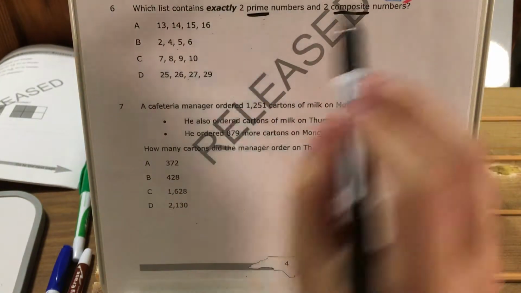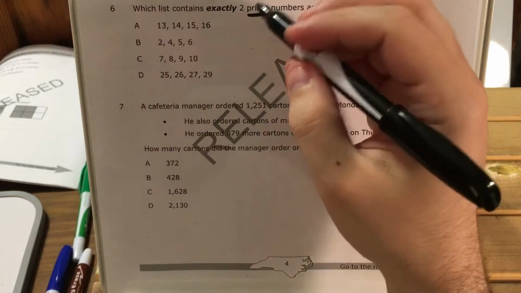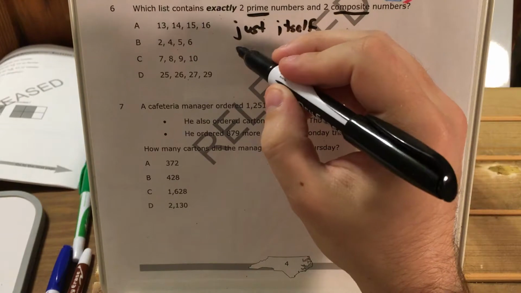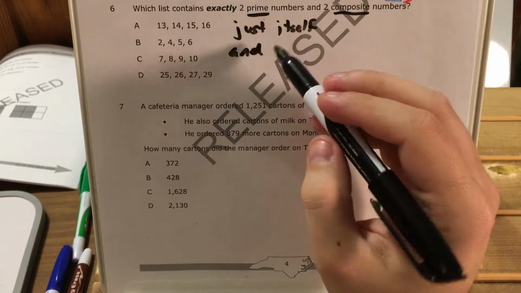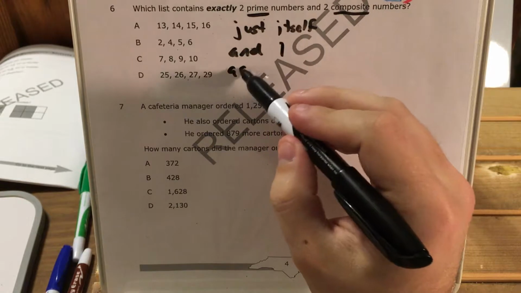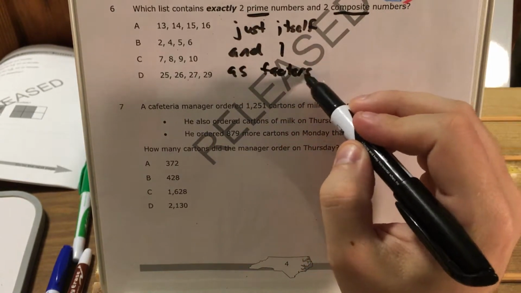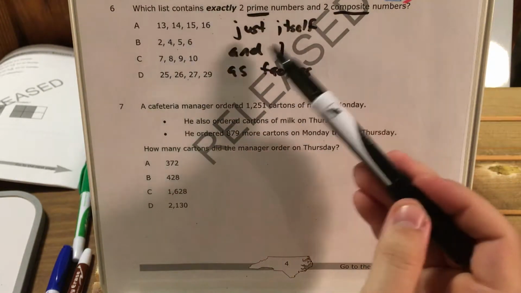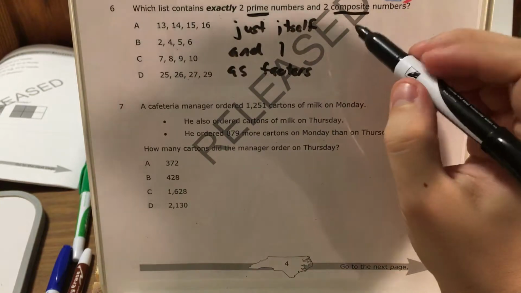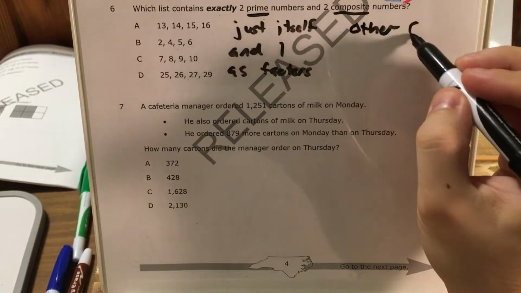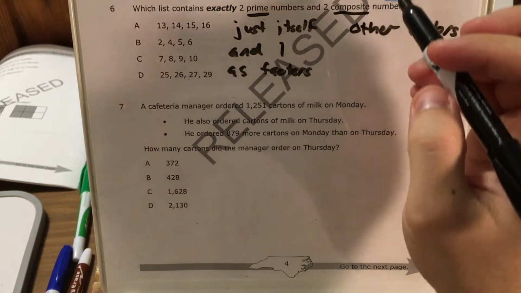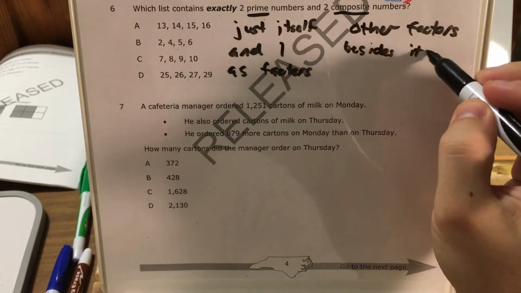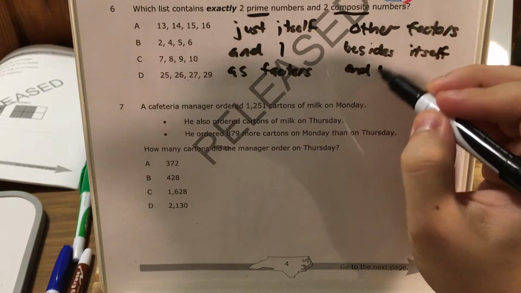So prime versus composite. Any prime number is a number that is going to just have itself and 1 as factors, as smaller numbers that you can multiply in order to get this number. Composite numbers are the opposite. A composite number is going to have at least one other factor besides itself and 1.